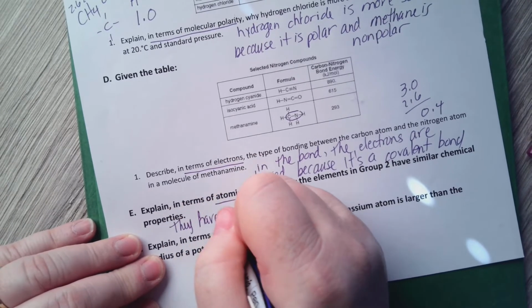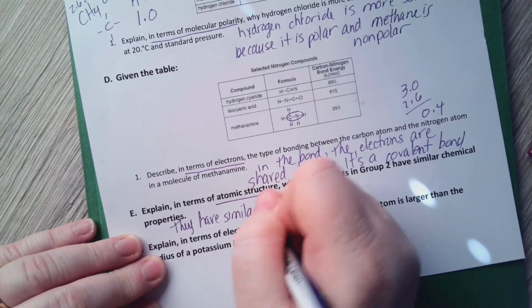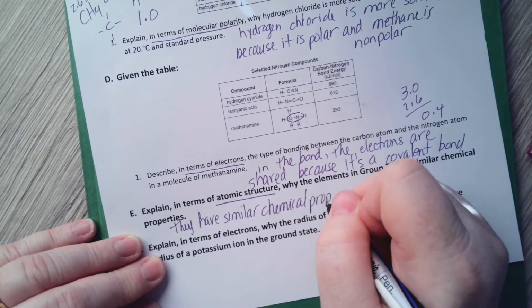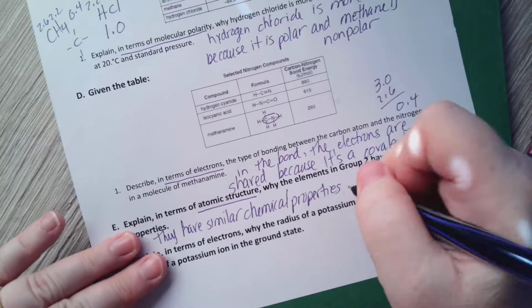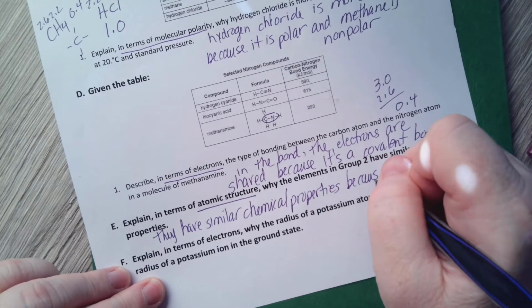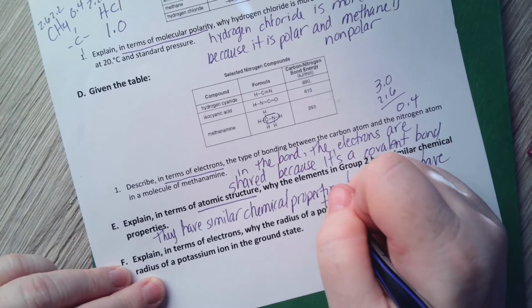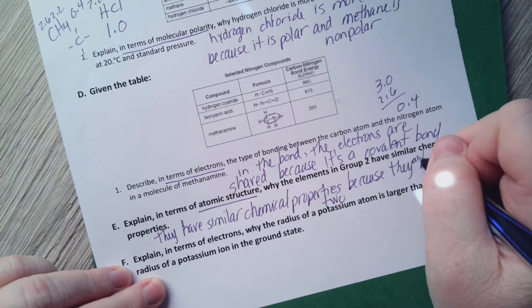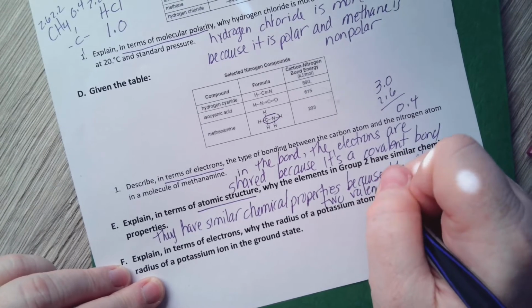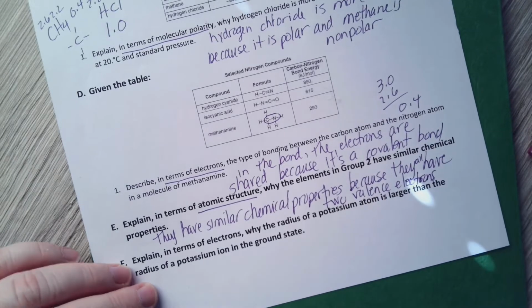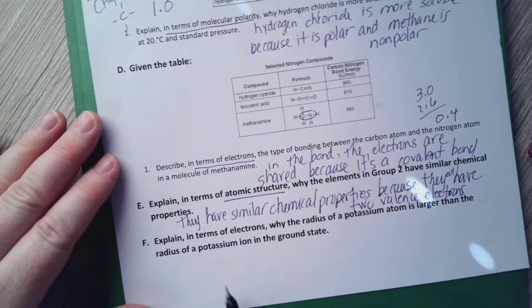They have similar chemical properties because they all have, right, 2 valence electrons. You could have just said the same number of valence electrons, that would work.